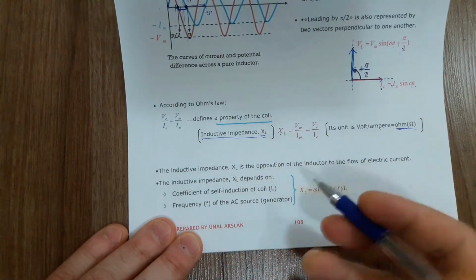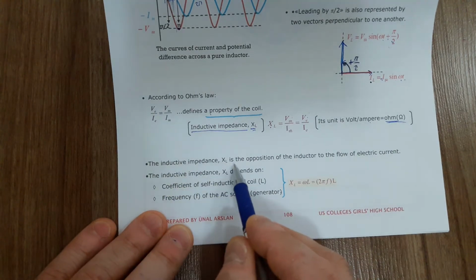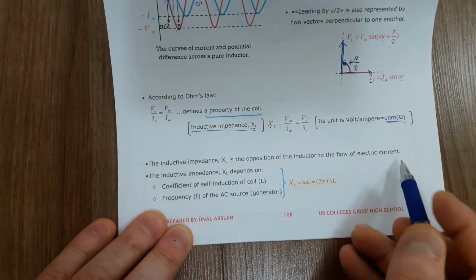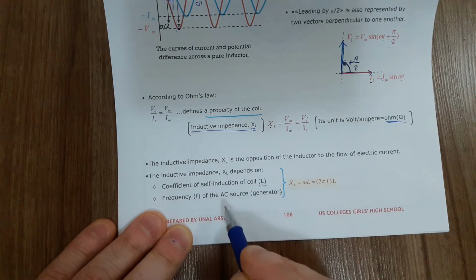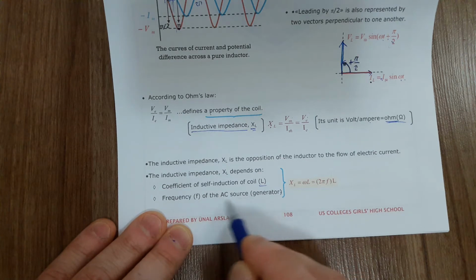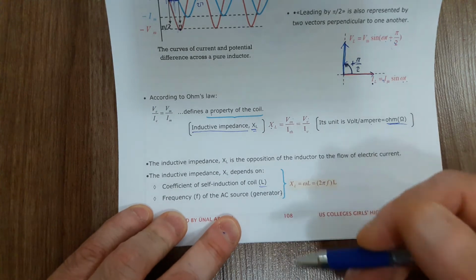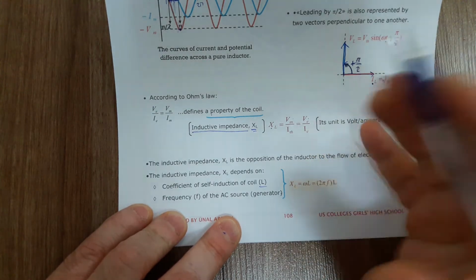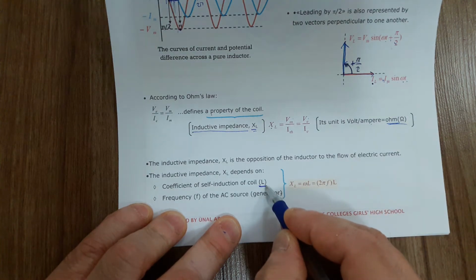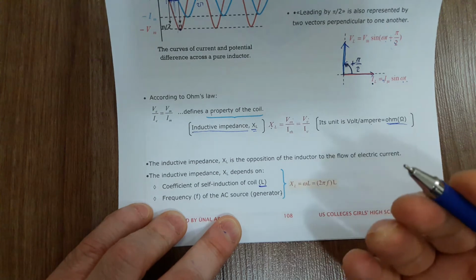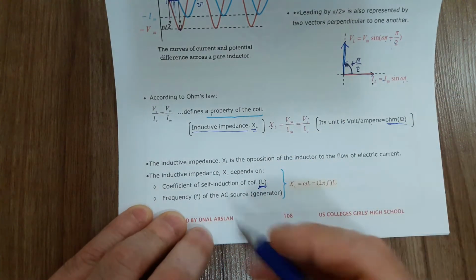So now we will talk a little about the nature of the inductive impedance. The inductive impedance XL is the opposition of the inductor to the flow of electric current. So inductive impedance XL depends on two things. One of them is the coefficient of self-induction, L. The second one is the frequency of the AC generator, F. So why is it like this? Because, as I said, the opposition is related to self-induction. If the coefficient of self-induction is big, the opposition becomes greater. One of them is this. Second one is frequency.